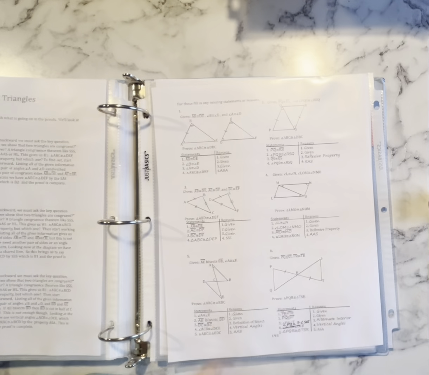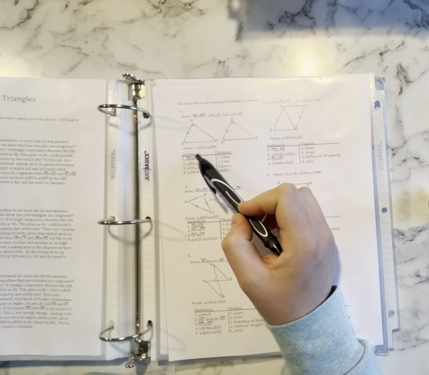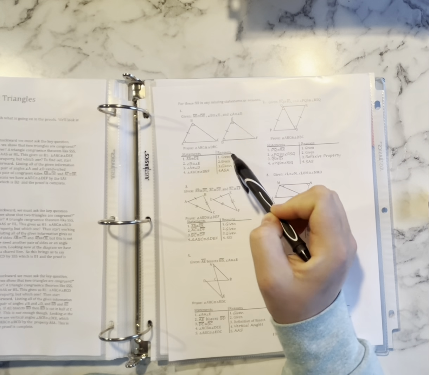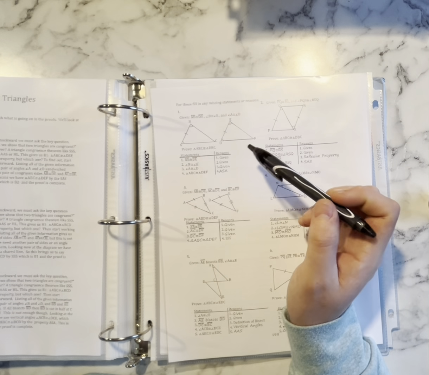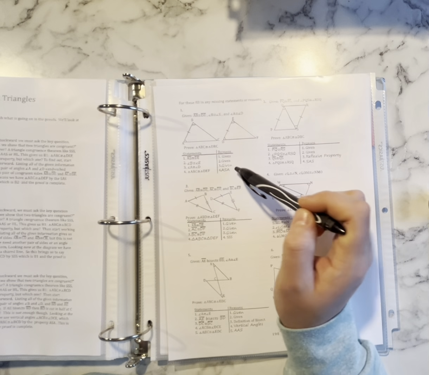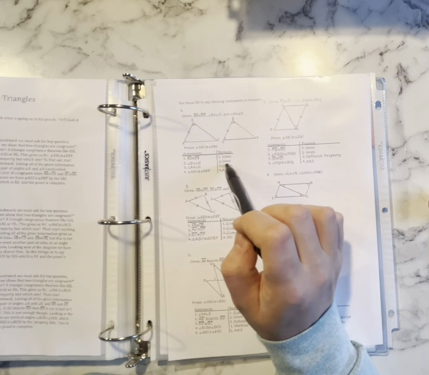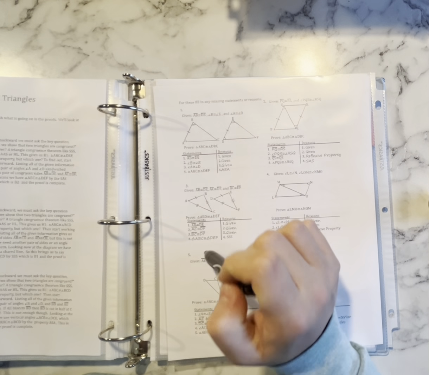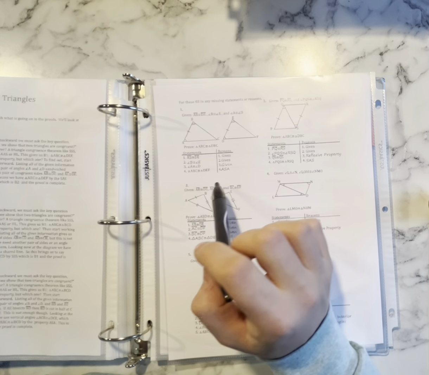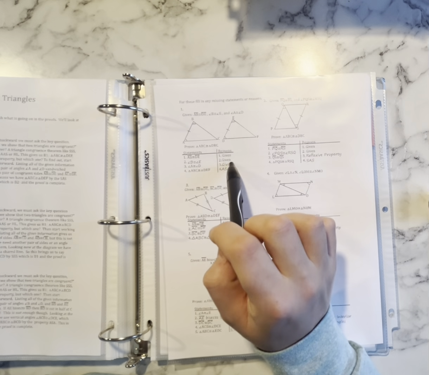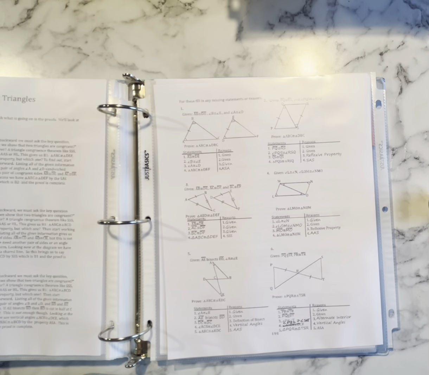So our statements, we have AB is congruent to DE, given. Angle B is congruent to angle E, given. I think that these are fill in the blank for you. The ones that are more italicized are what should be in your notebook. And then angle A and angle D, that is also given. All 3 of those are given. We don't need any more information. We can say that they are congruent because of angle side angle.